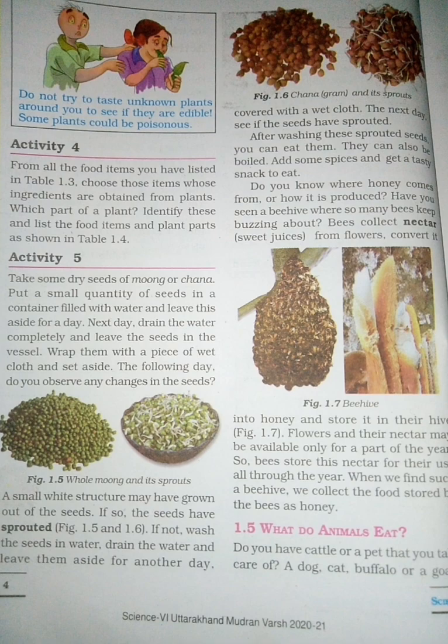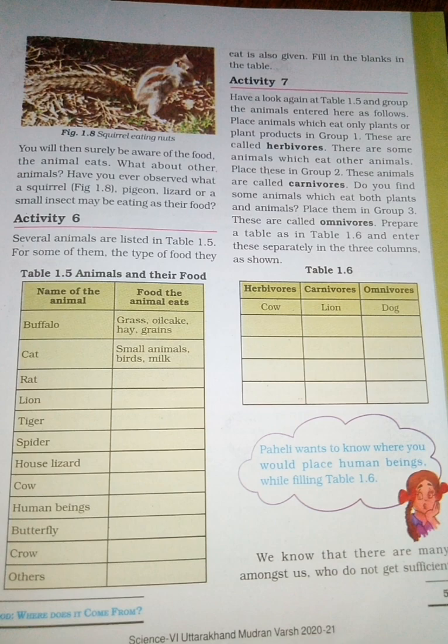What do animals eat? You will surely be aware of the food the animals eat. What about other animals? We have different animals around us and they eat different things, and their habits are different according to their foods.